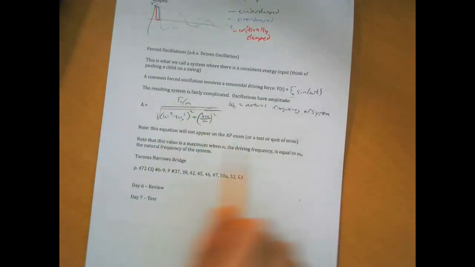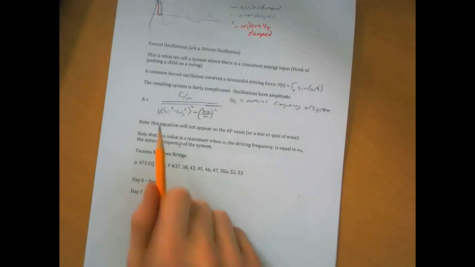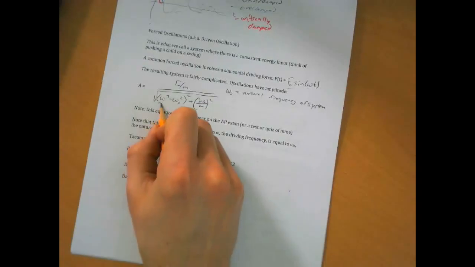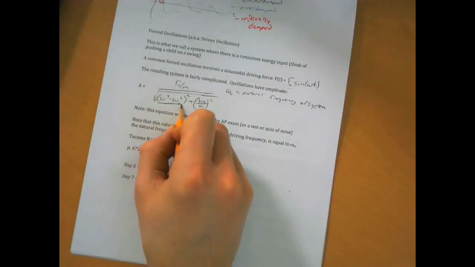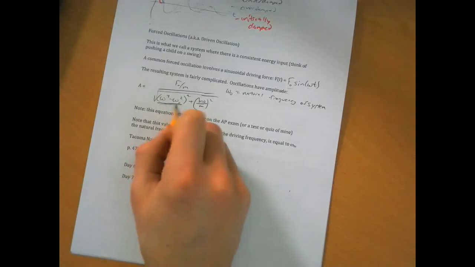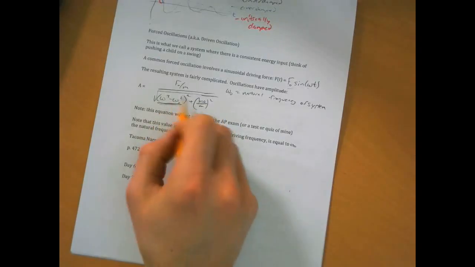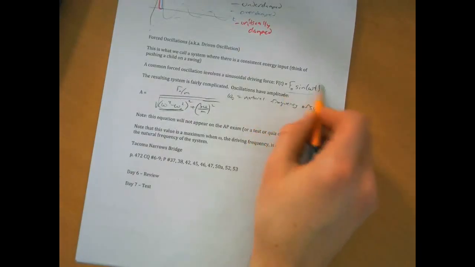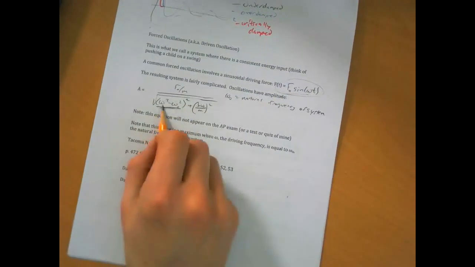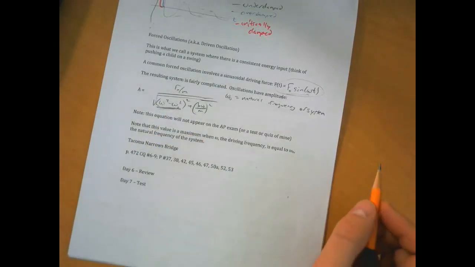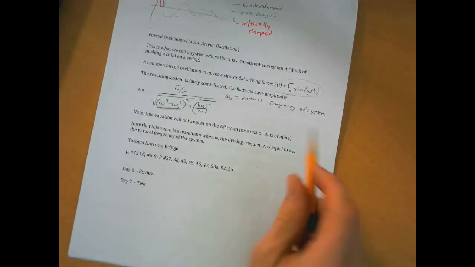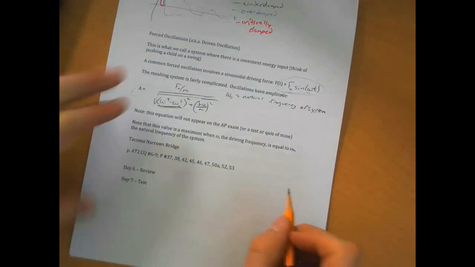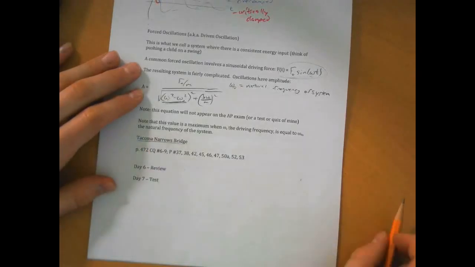Now, the only reason that I am giving you this equation is to point out this part of it here, that the smaller this value is, the smaller the denominator is, and therefore the bigger the whole amplitude is. So if the force is inputting energy at the same frequency as the system, you get really big amplitudes of oscillation. And this is what happened with the Tacoma Narrows.